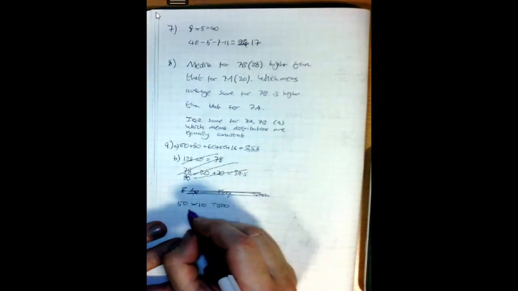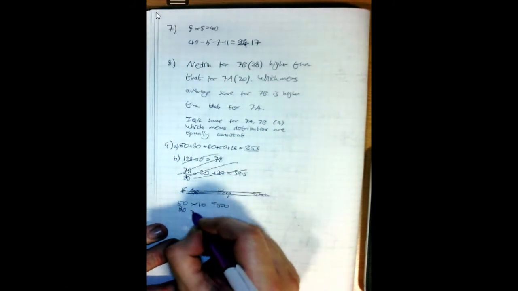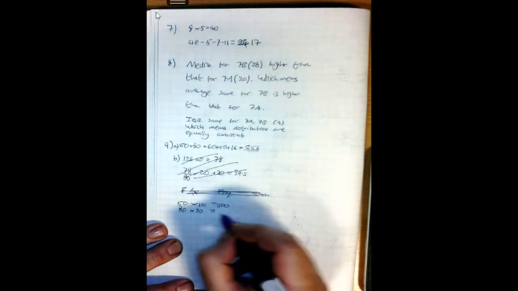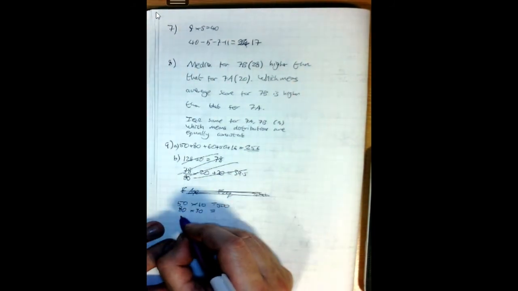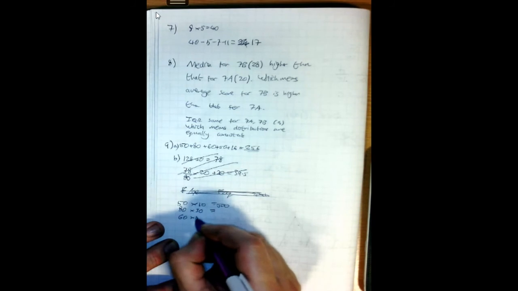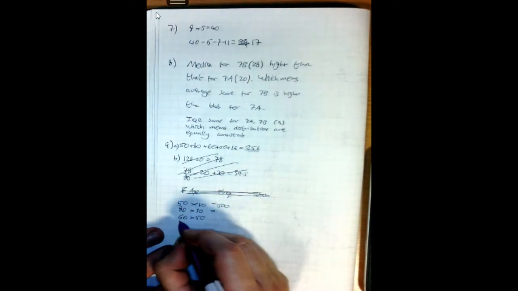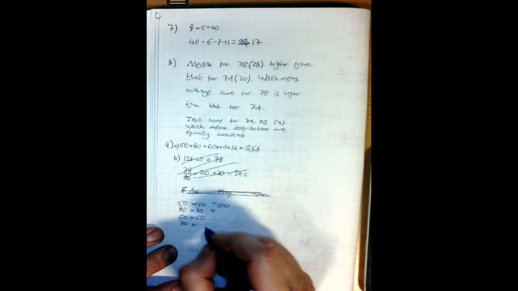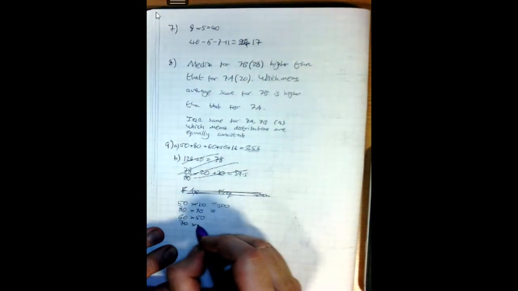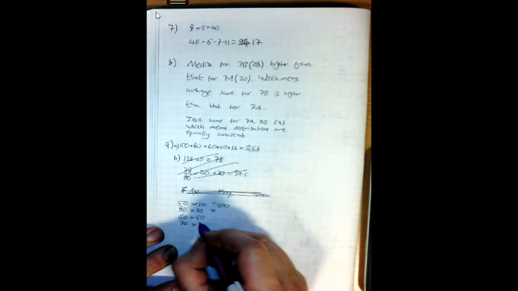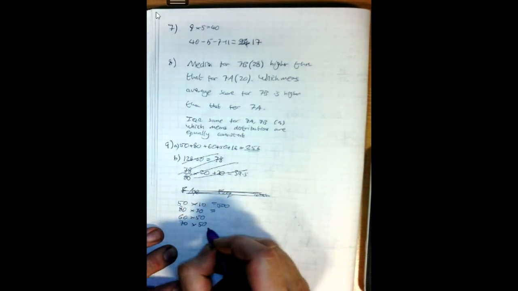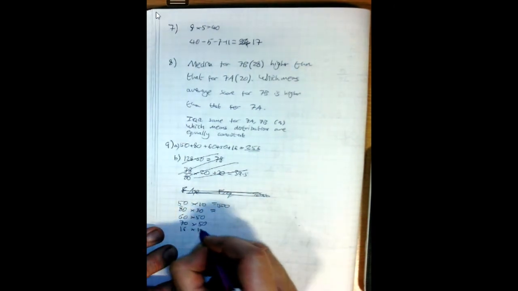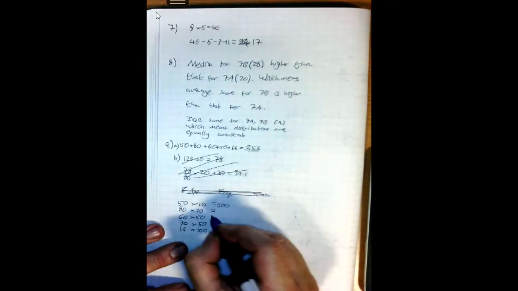I'm going to say there's 80 people with an age of 30. I'm going to say there's 60 people with an age of 50, no, sorry, 50 people with an age of 70, 16 people with an age of 100.